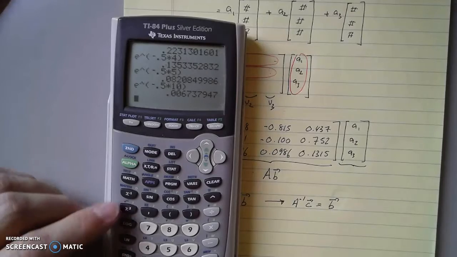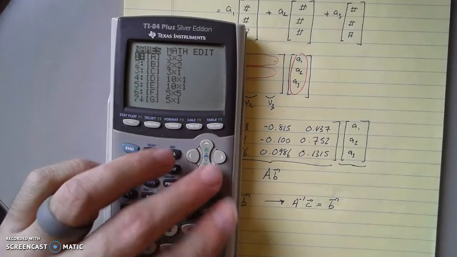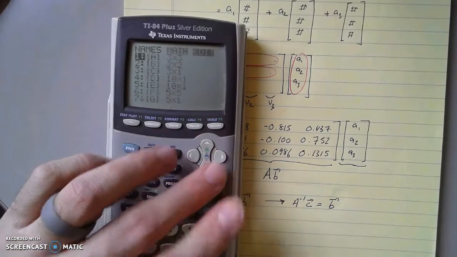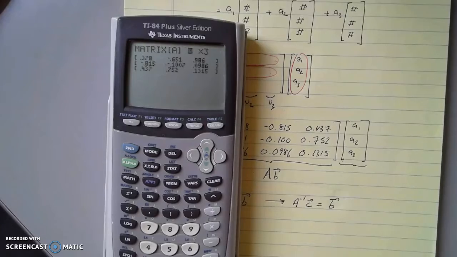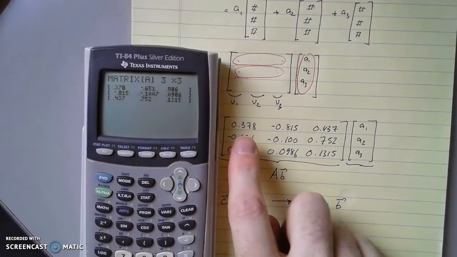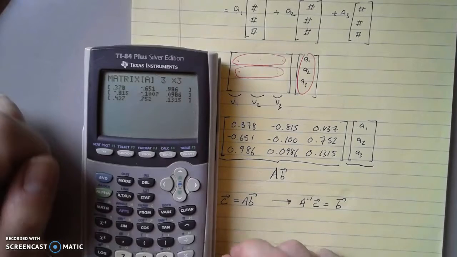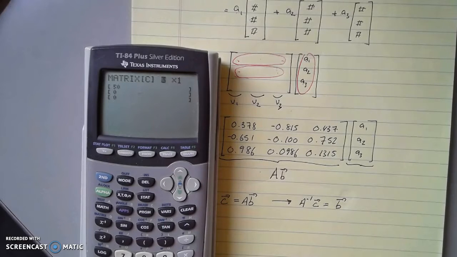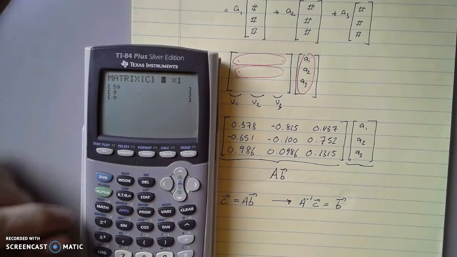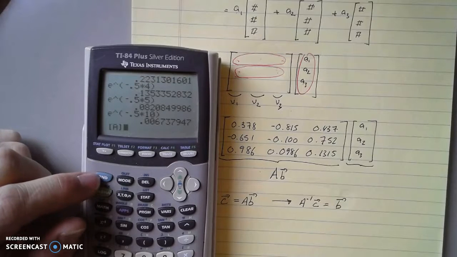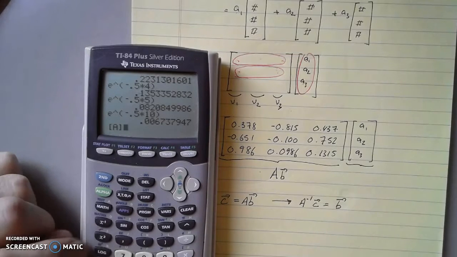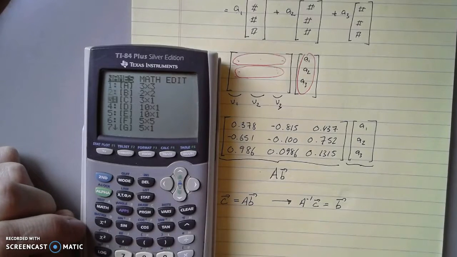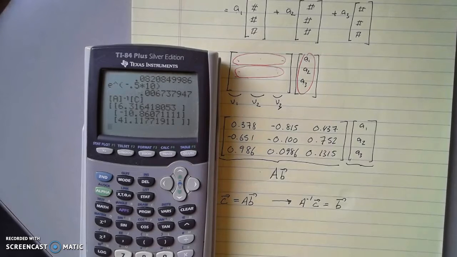Now I've already done this. So on my calculator, I have a matrix for A. Let me show you it. I've got those numbers in my matrix already. So all of these numbers are in my matrix, 3 by 3. I also have another matrix as a 3 by 1 with my initial condition. And so then I can take matrix A inverse times matrix C, and this will give me the answer.